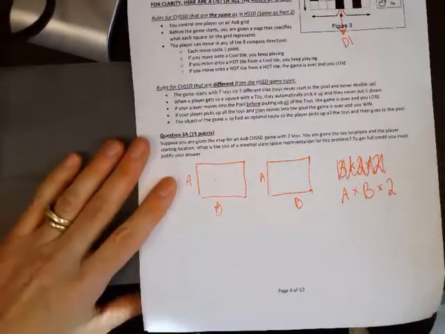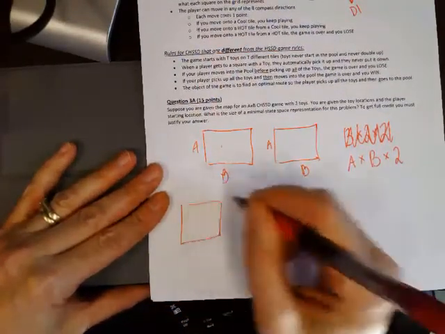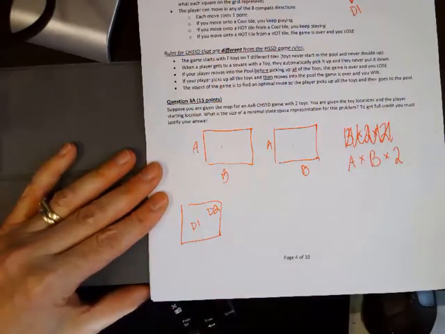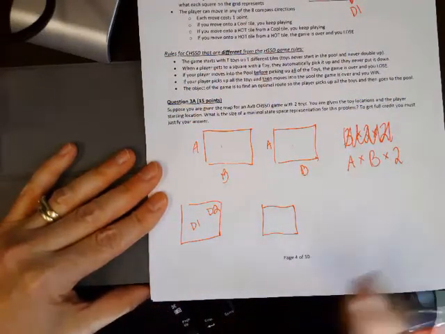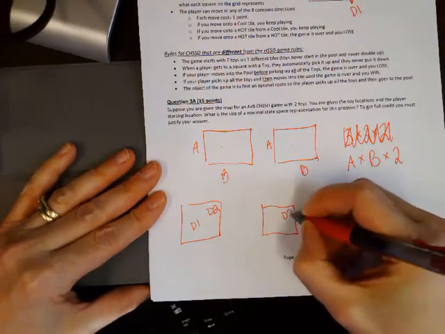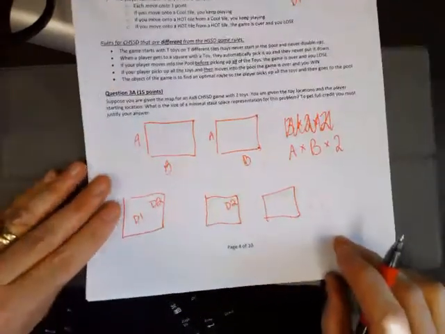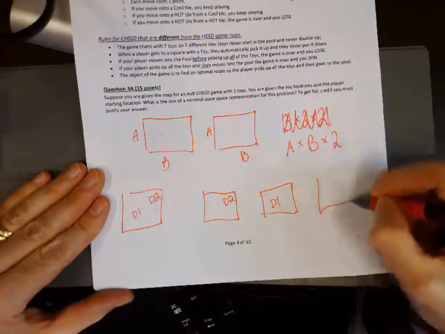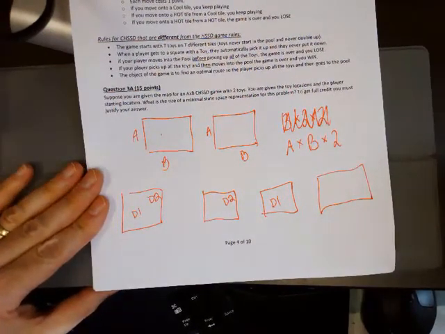So for each case that I need to think about, I'm going to have a case where I have D1 and D2 still on the board, so I need to pick them up. Another version of the board where I have maybe D1 picked up but not D2. Another version where I have D2 picked up but not D1. And then a final version of the board where everybody's been picked up, and now I can head for the pool.